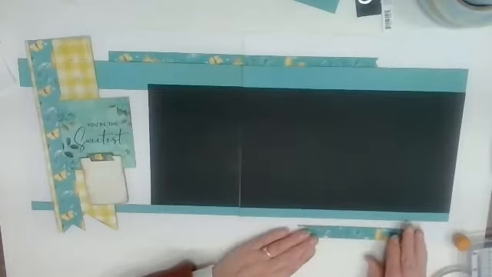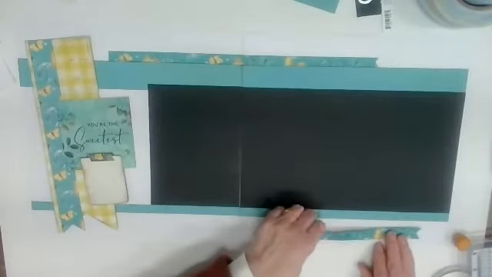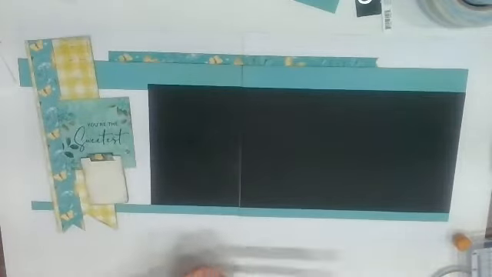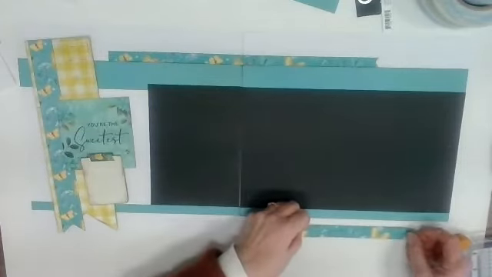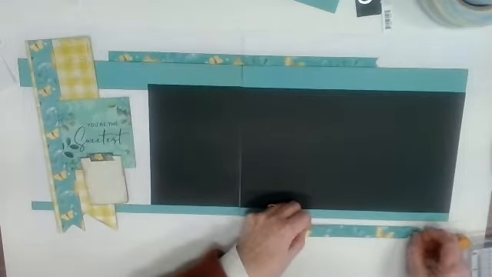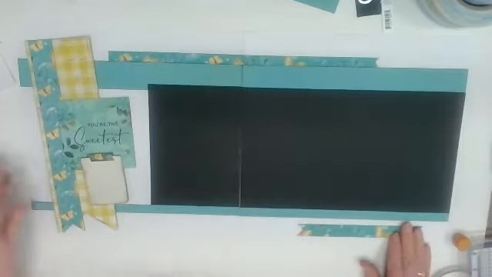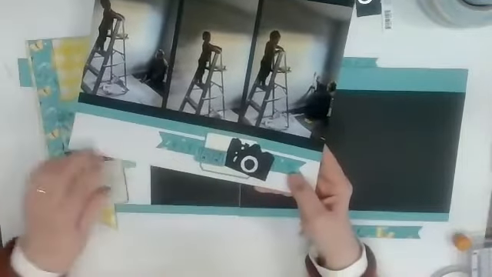So the other thing we still have to do is we need to put this piece down at the bottom. So you've got that flag. And there's one more fussy cut thing you've got to do here. So I'm going to put that in. Okay, so under here, you've got this little piece here.